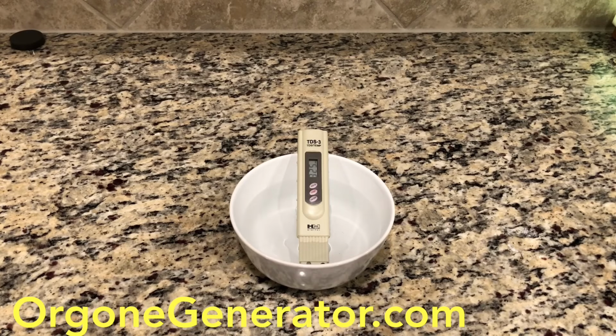Maybe a little minor fluctuation, but it drops 3 to 5 points shortly after introducing the Orgone. Sometimes it takes a few minutes, but you'll see it go. We've waited a couple minutes. This is the locked in readout, 325. It's very stable now, and we're going to introduce the Orgone generator.